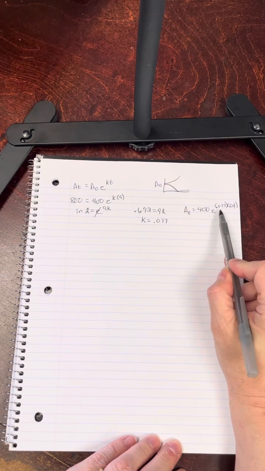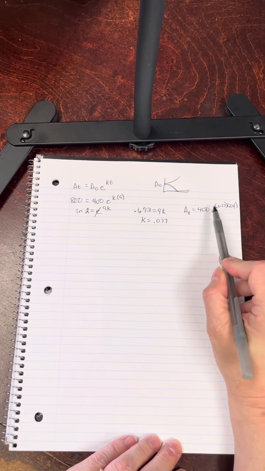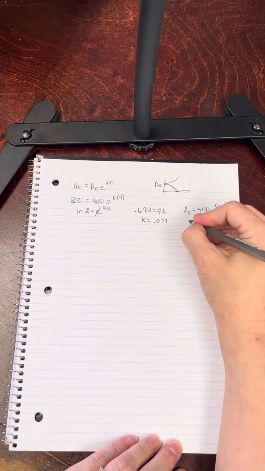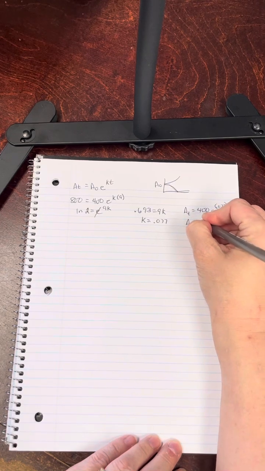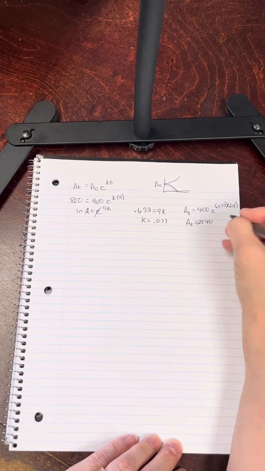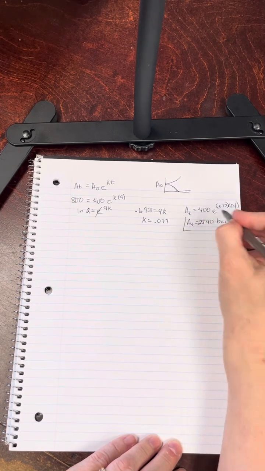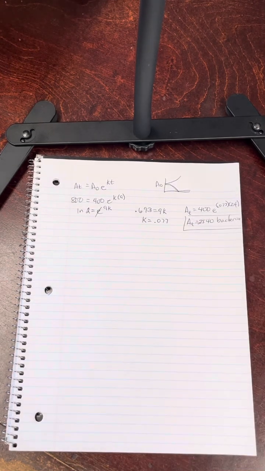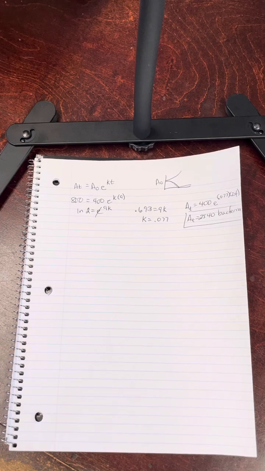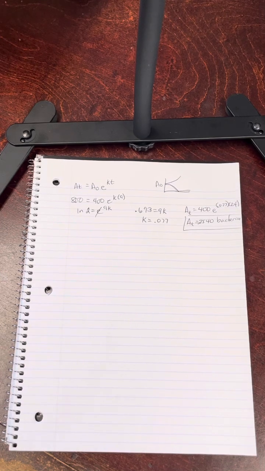On the calculator, give that as the exponent to the e. Multiply that by the 400, and you should come up with fairly close to 2,540 bacteria. And remember that word problems need to have a word with them. It didn't ask for a sketch, so you don't even need to do that. They show you one there in the book, but you don't have to do it.